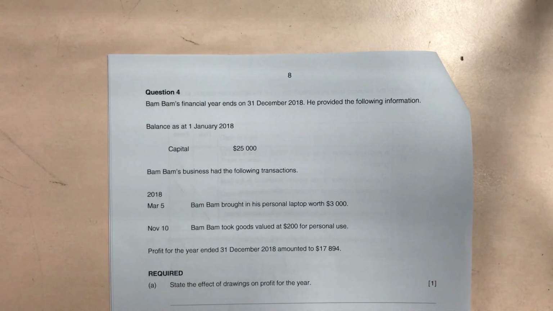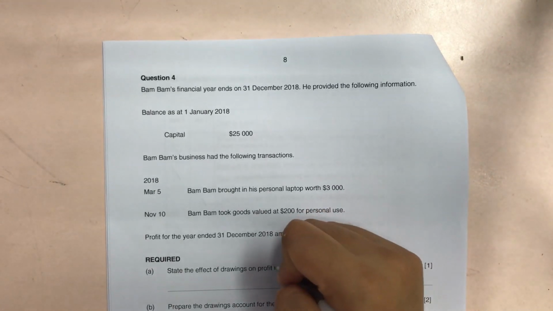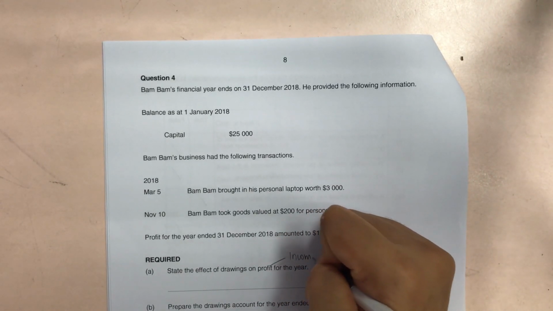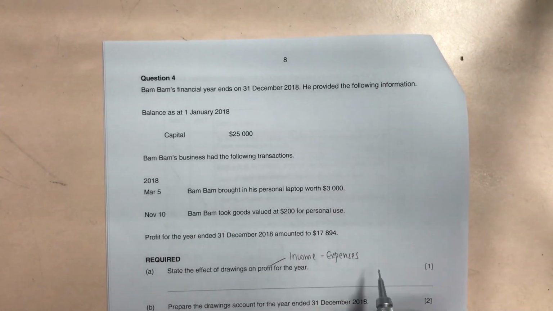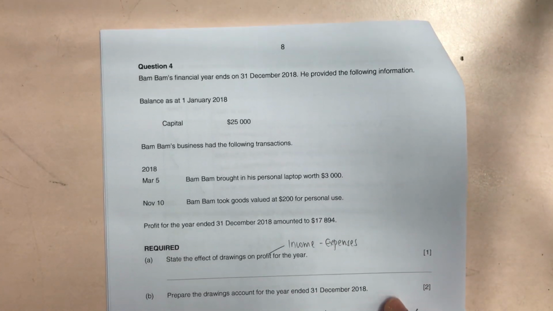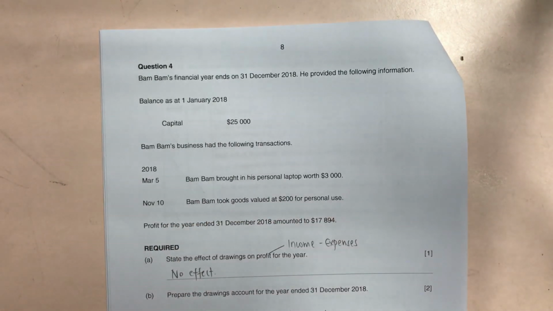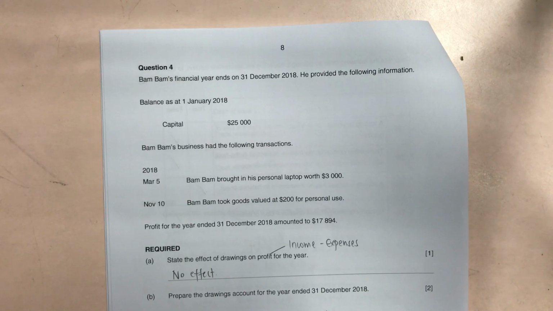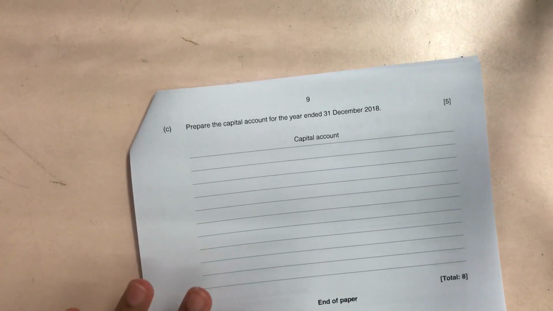For question 4, the first one is asking you for the effect of drawings on profit for the year. To find profit for the year, you take your income minus your expenses. Drawings is not part of this equation, so therefore your answer is no effect. Okay. The next one is you're supposed to prepare both the drawings account as well as the capital account.